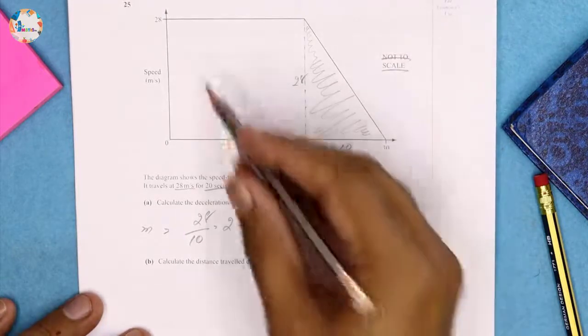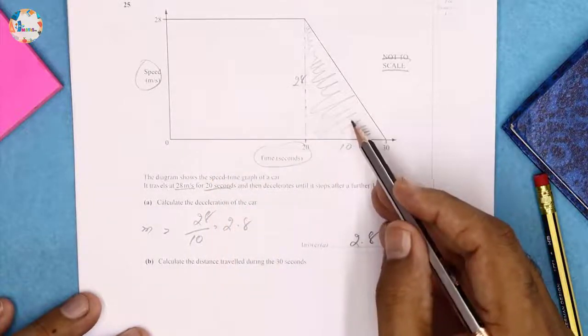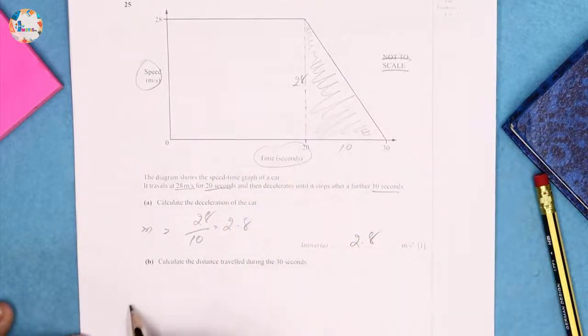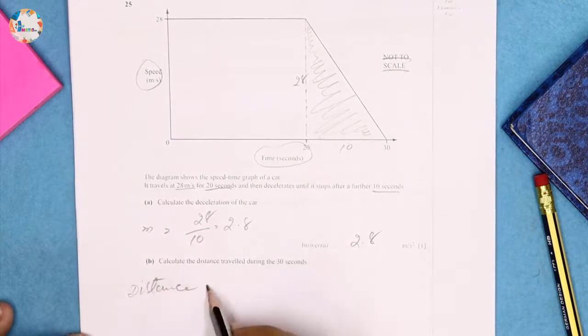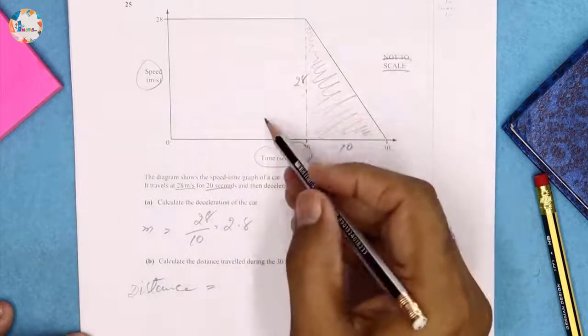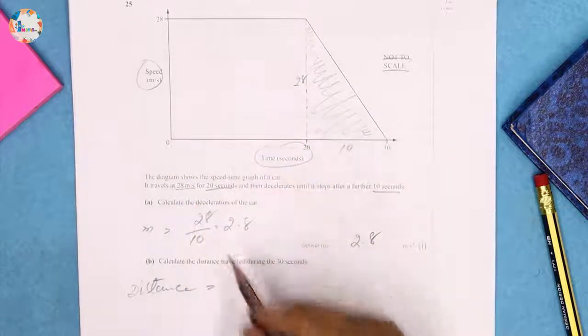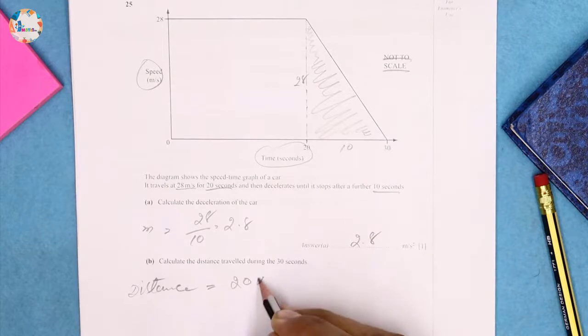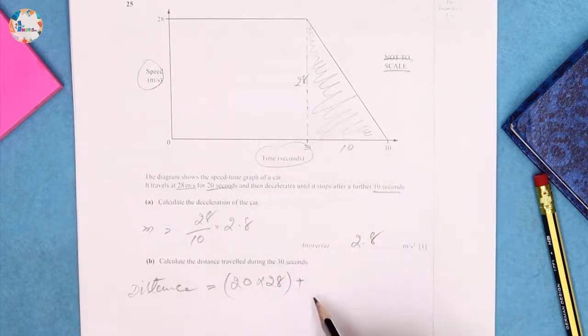Then calculate the distance traveled during 30 seconds. So distance traveled in speed time graph is basically area under the graph. So we can find the distance traveled. Distance will be equal to area under the graph. So area of shape 1, which is 20 multiplied by 28. So we can write 20 into 28, and this will be rectangular area.